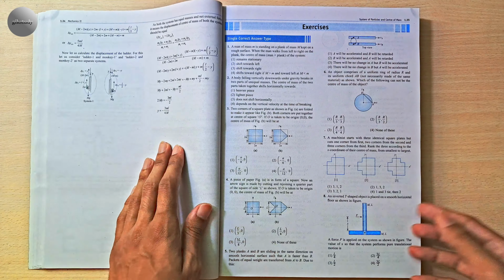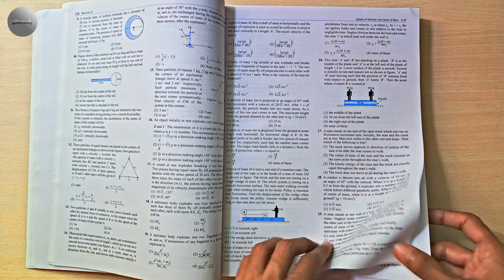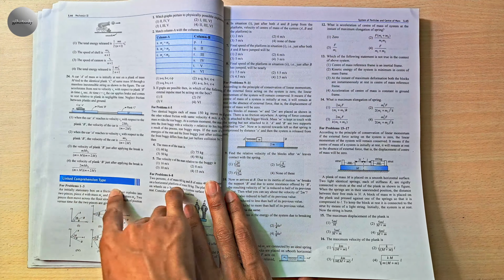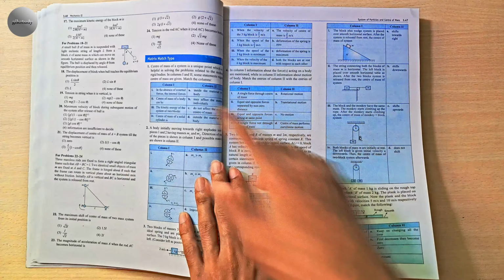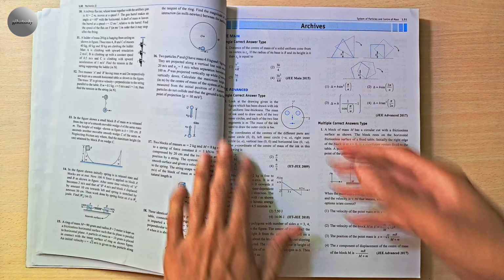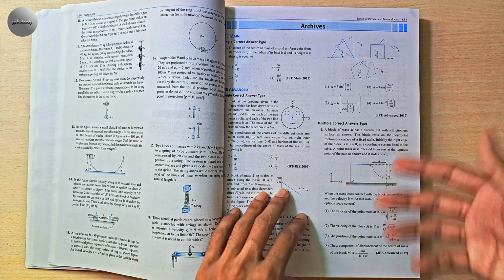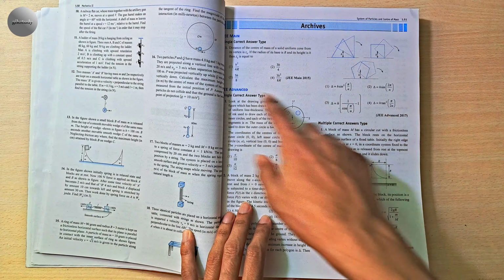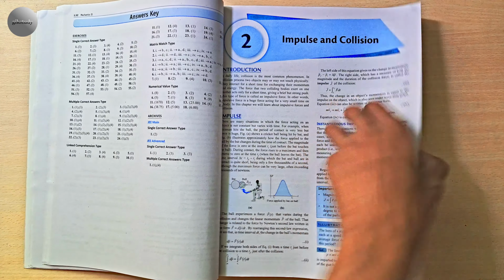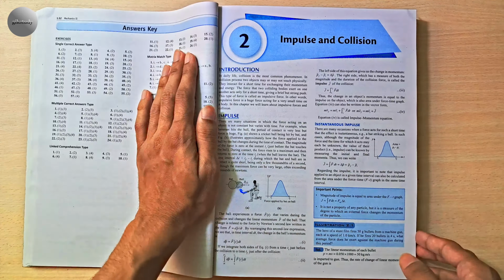Here you get different types of questions, like single correct answer type questions, then multiple correct answer type questions, like here you can see. And after that you get linked comprehension type questions, and after that you get matrix match type questions, and then numerical value type questions. And after that you get the archive section, where you get the JEE Main and Advanced previous year questions. Here also different types of questions are labeled, like single correct answer type, then multiple correct answer type. And here you get the answer key at the end of the chapter. Also you get the solutions at the end of the book. We'll talk about that later in this video.